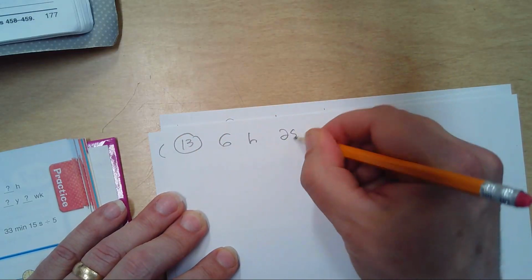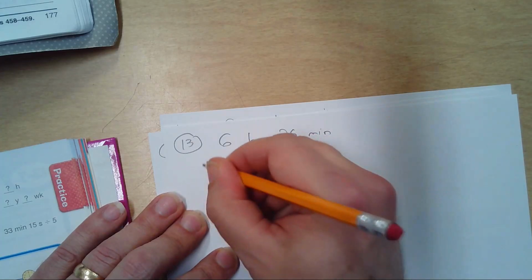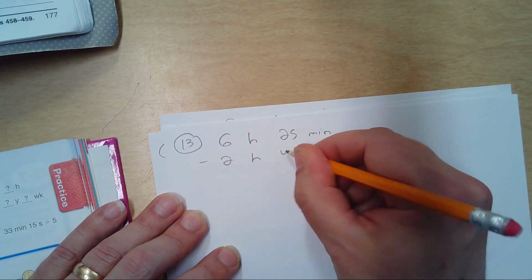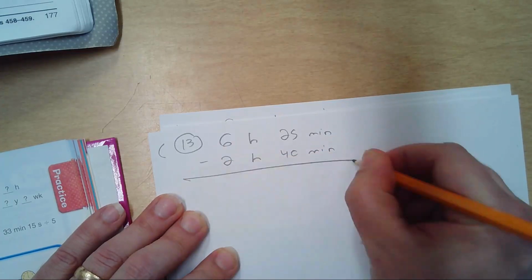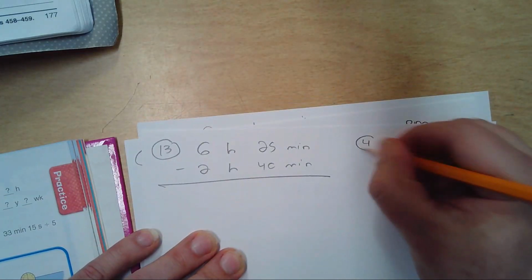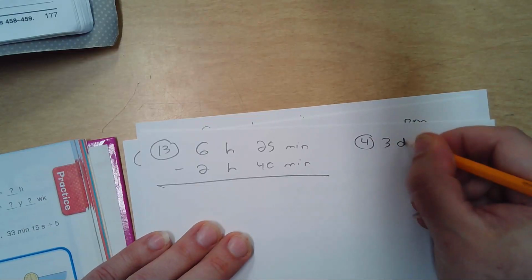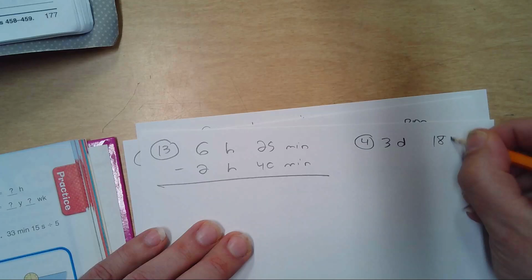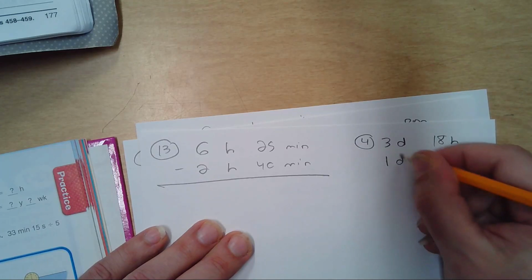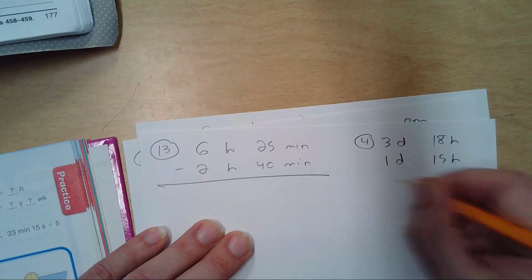6 hours, 25 minutes. Subtract 2 hours, 40 minutes. And again, use what we've talked about in prior lessons about what you want to simplify to.